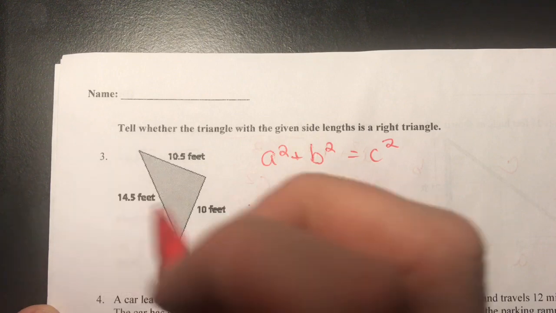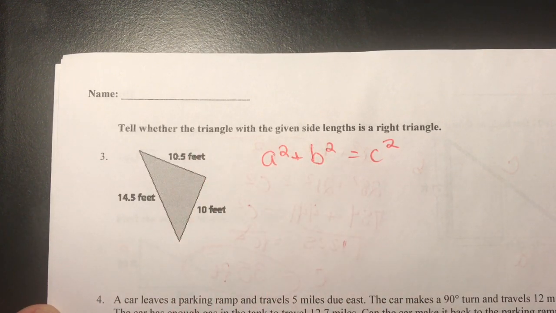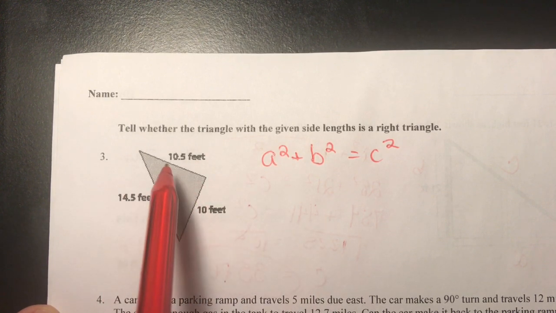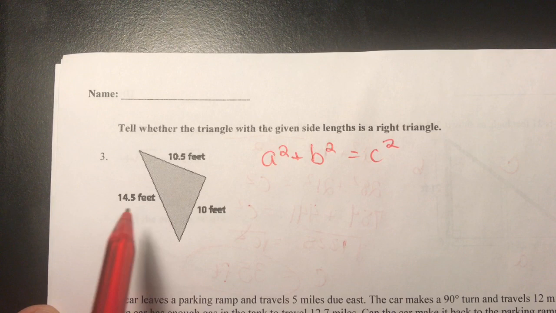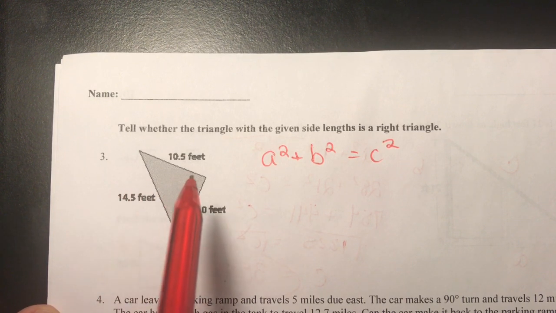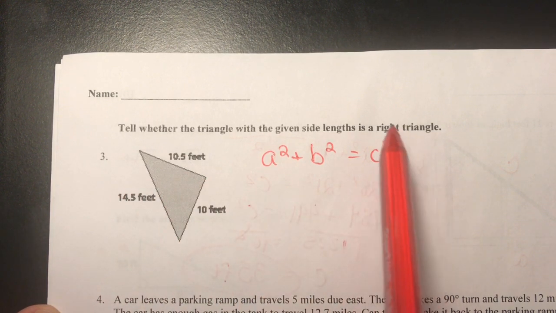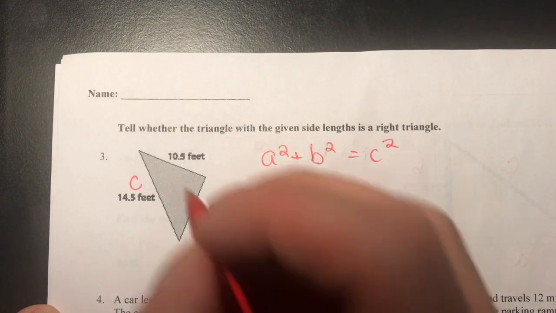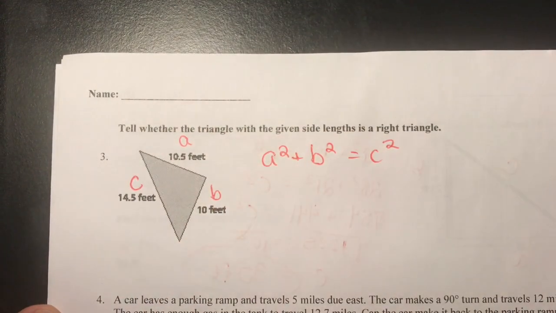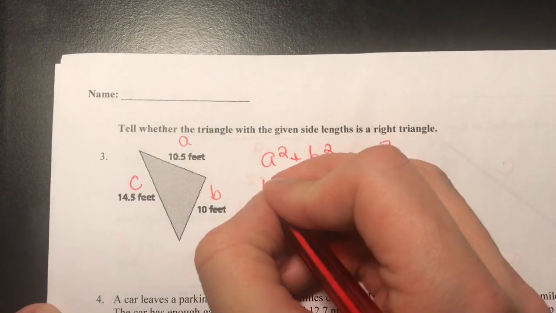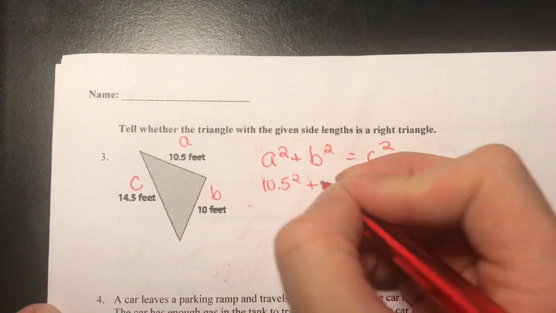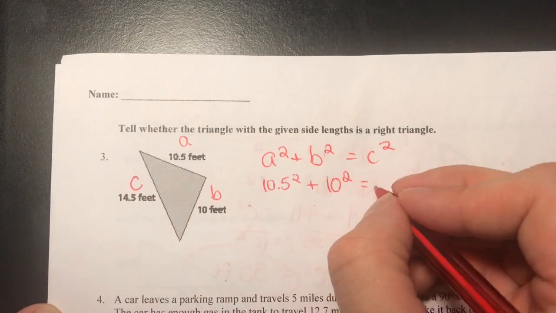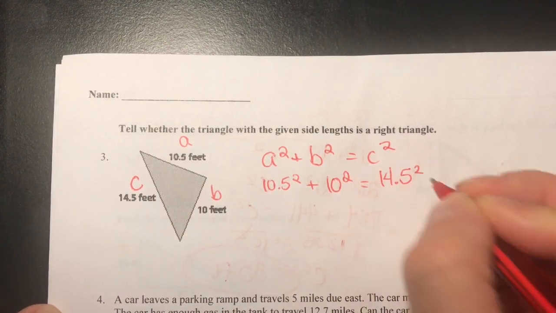So, I need to pick out letters for this. Which one should I pick for C? Let me see. Well, I have a 10, I have a 10.5, and a 14.5. Interesting. That's longer than the others. I wonder if there's a letter over here that represents the longest side of a right triangle. Yes, C. And it doesn't matter which one's A or B as long as the longest side is C. 10.5 squared, 10 squared, 14.5 squared. Now you might be thinking, what exactly am I solving for?